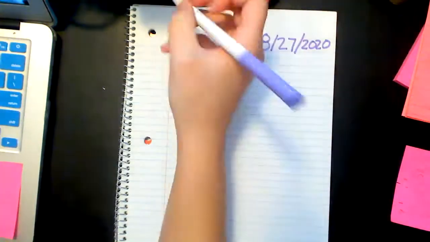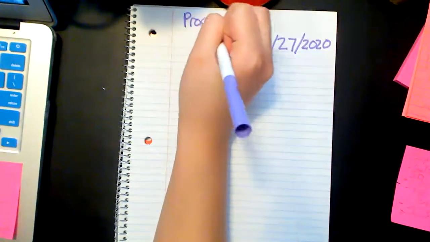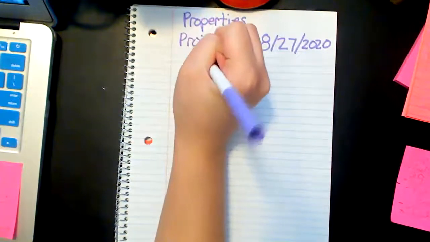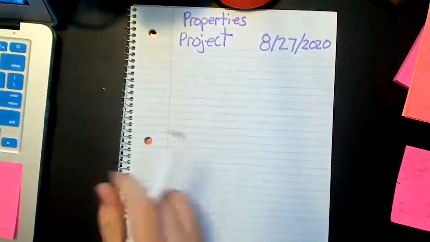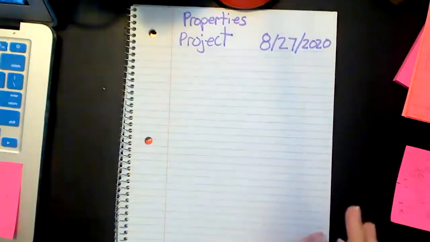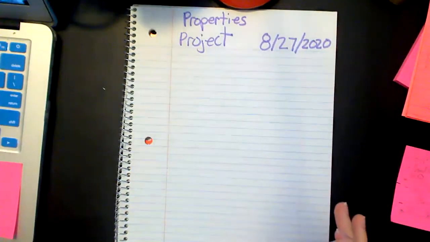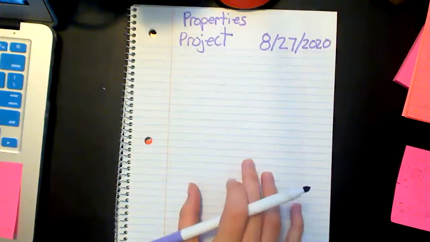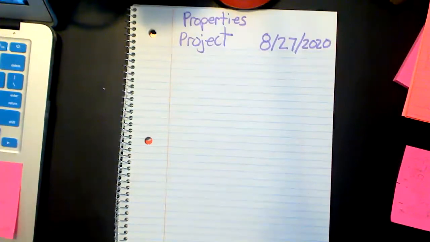This project is called the Properties Project. In the Properties Project, we will be using different objects found around our house to show what each property in the world is. We've been talking about properties and objects with different properties all week, and we're going to continue talking about that into the following weeks. But for this project, we wanted to do something a little bit more hands-on and fun.